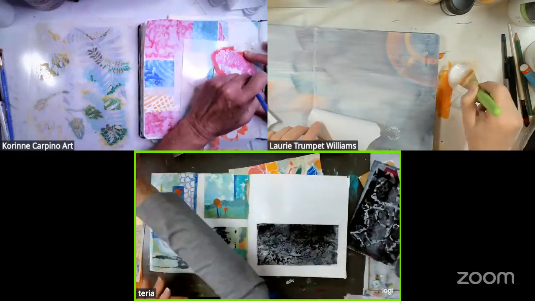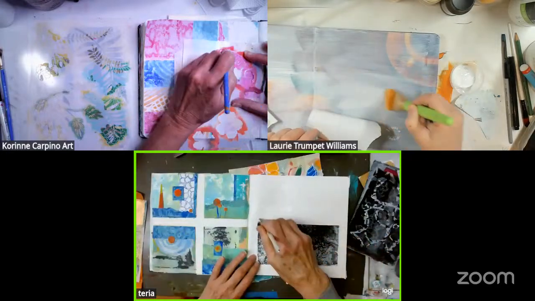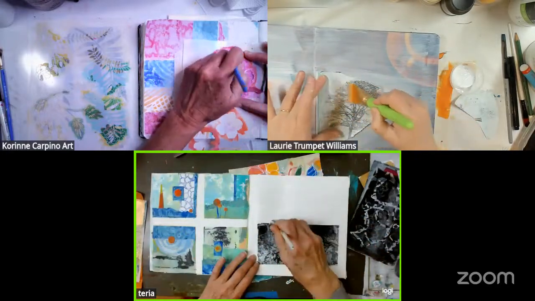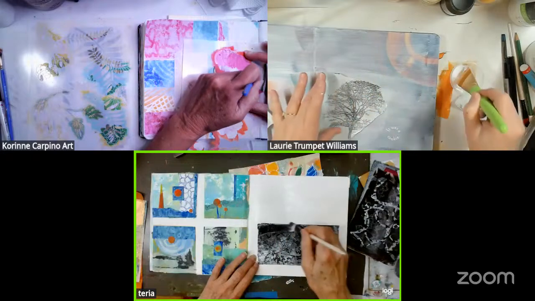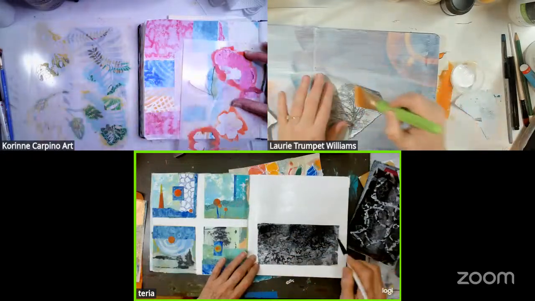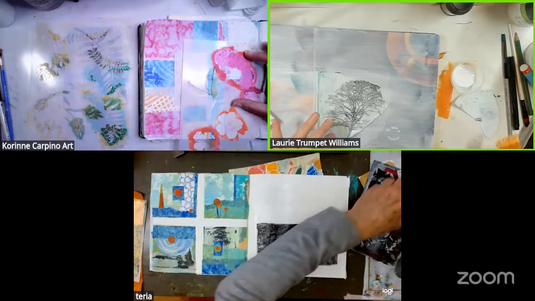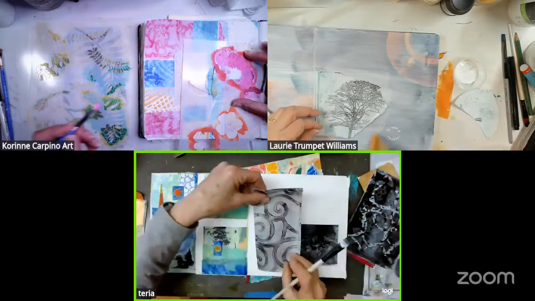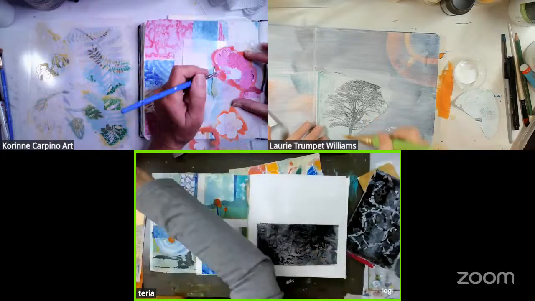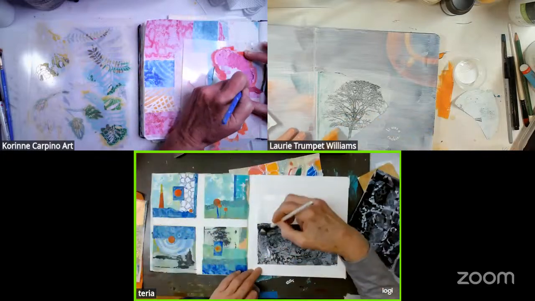Okay, so I'm just starting to put down some more color, or actually it's almost a non-color. But it's just something I've been wanting to try, so I'm going to keep on working on it.